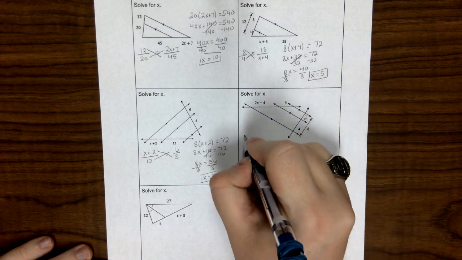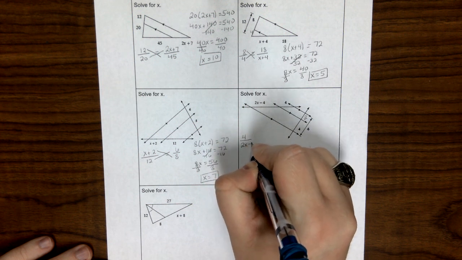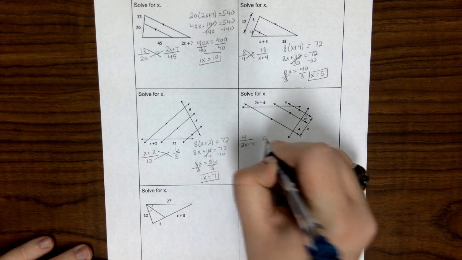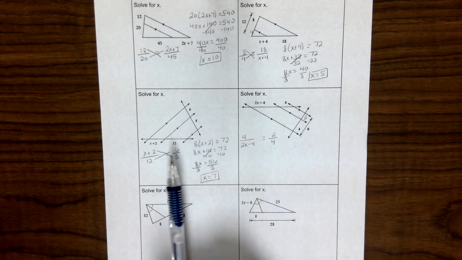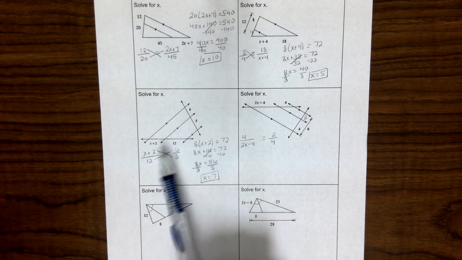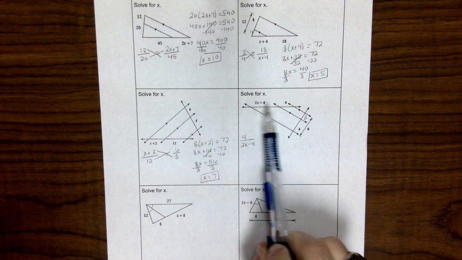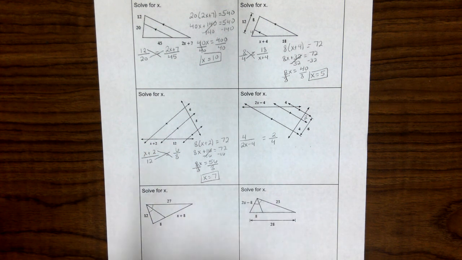I did that so you could see you can set it up either way. What I mean is, on this problem, I went this way making my proportions. On this problem, I went the other direction, more right-left. This is more of a left-right. You can honestly do it either way. It does not matter.